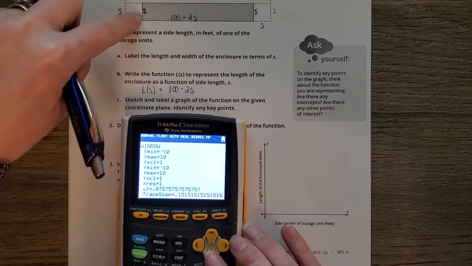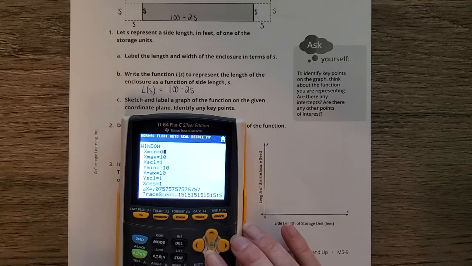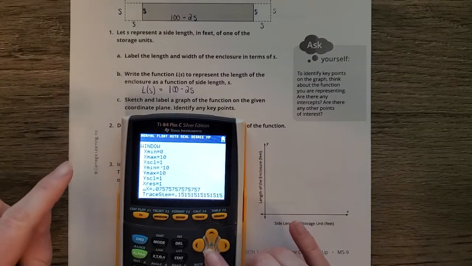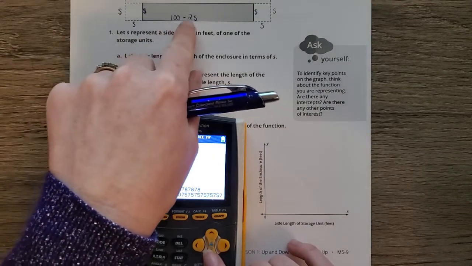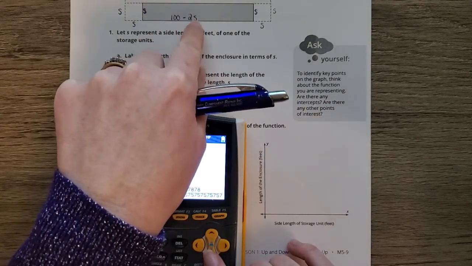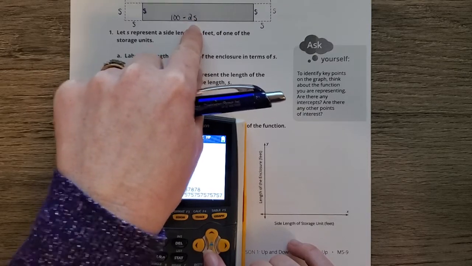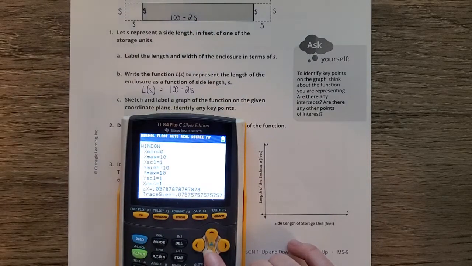So the smallest S can be is 0 because we can't have negative S values. The largest S could be, if we think about this, is we have 100 minus 2 S's. The biggest S could be would be 50, because after that we get negative lengths, and that wouldn't make any sense. So 50 is our max.